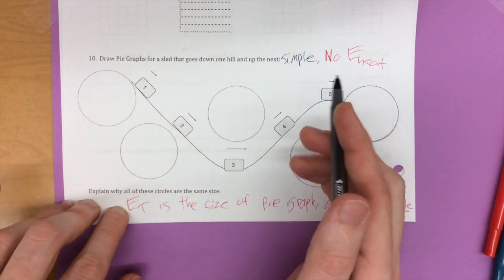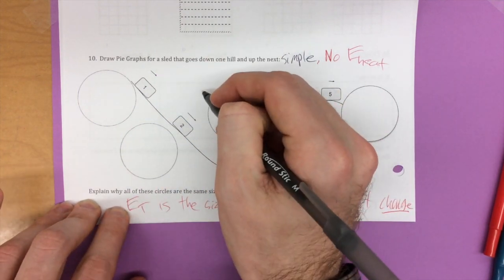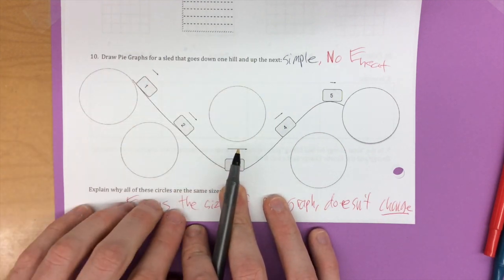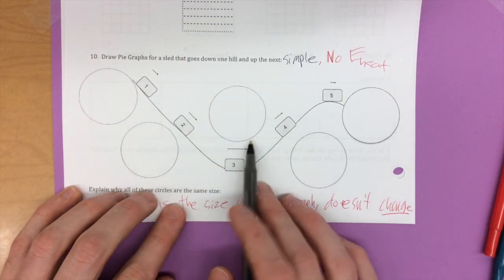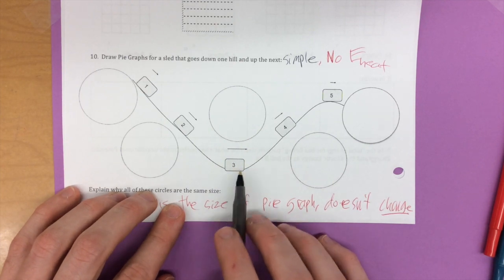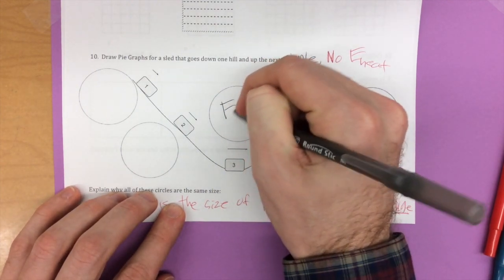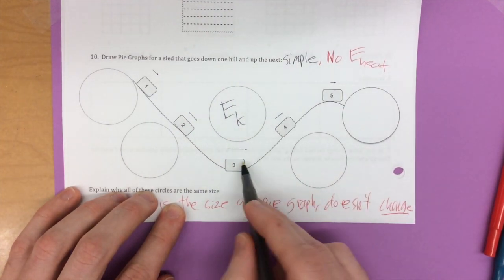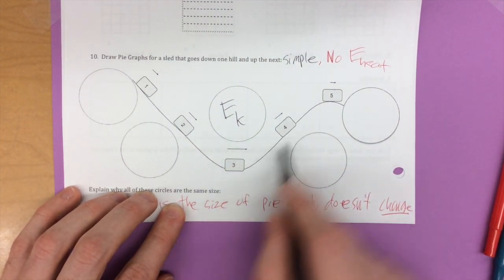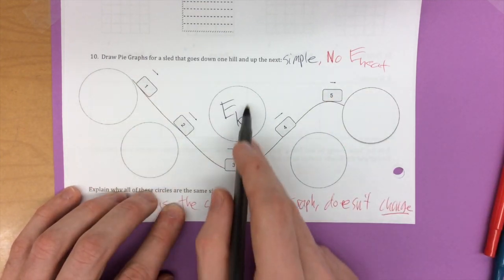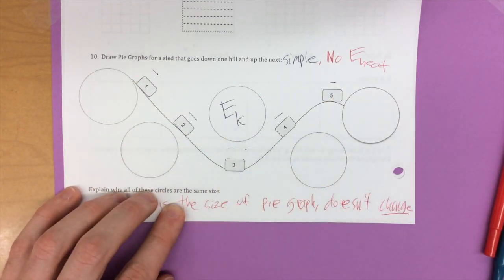The chunk of pie that goes with EGP, gravitational, should be equivalent to how high off the ground it is. So you might want to start at 1, but I think it's kind of interesting to start at something we know. When something's at the ground, and this is the easiest one, this is all EK, right? It's at the ground level. It's going to go uphill. It's going to gain EG over here and over here, but here it's all EK.